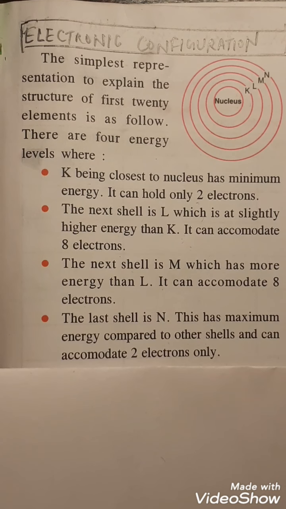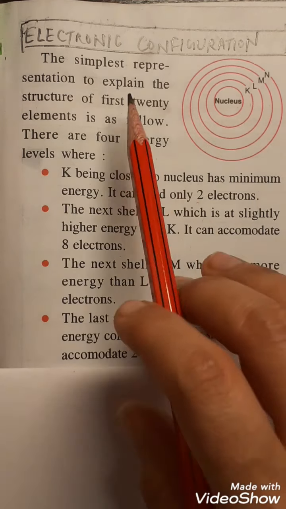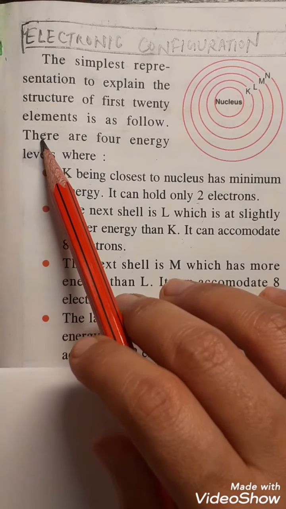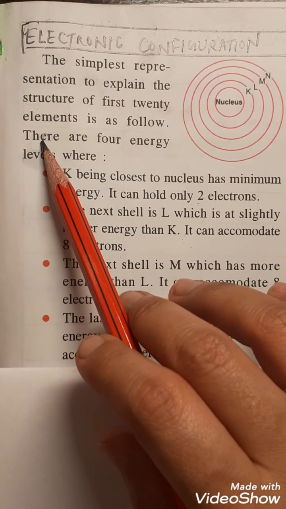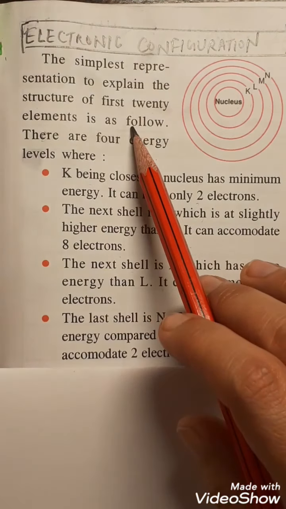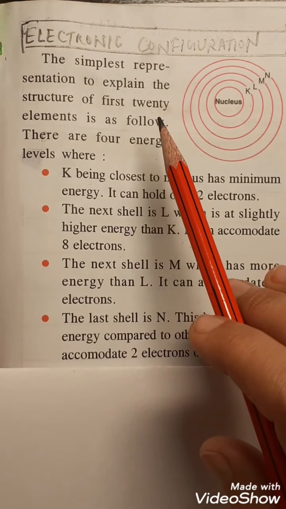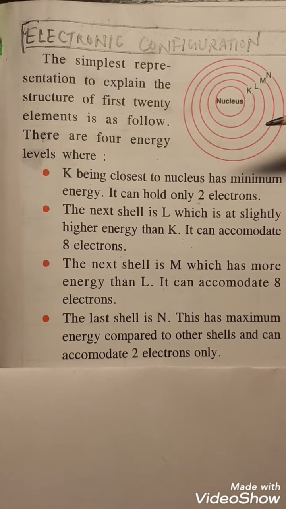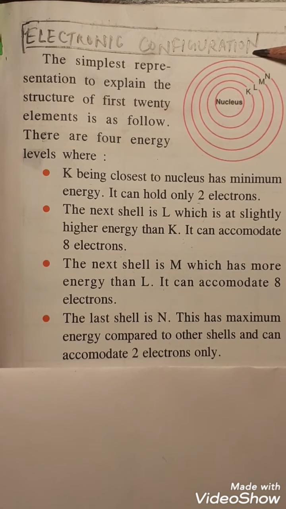Students, let us discuss a few rules to write the electronic configuration of the first 20 elements. You need to understand and learn the electronic configuration of the elements from atomic number 1 to atomic number 20 in the periodic table. Means from hydrogen to calcium, you need to learn the atomic numbers, as well as understand their electronic configurations.